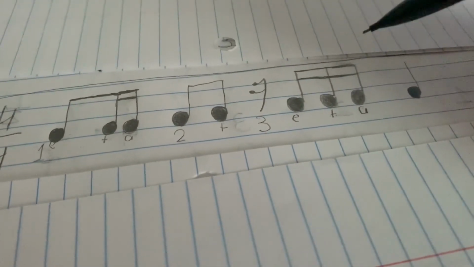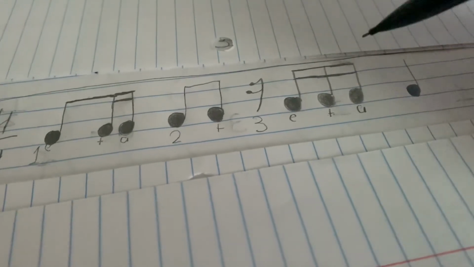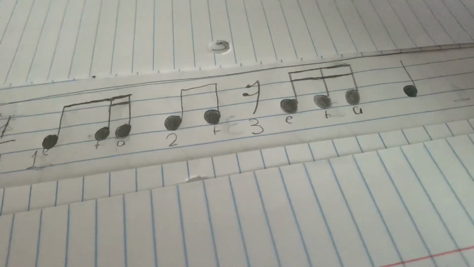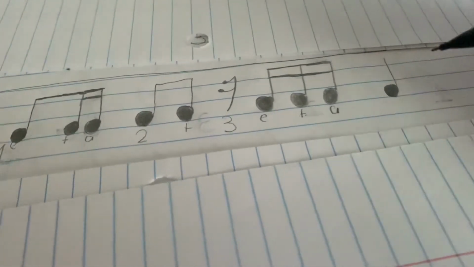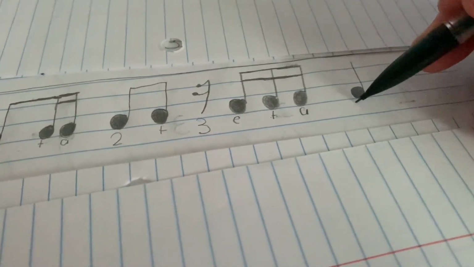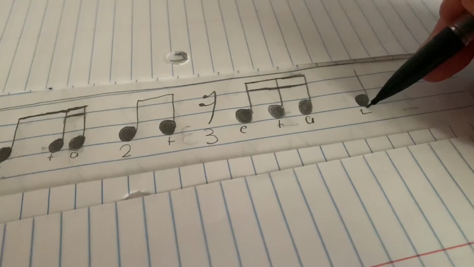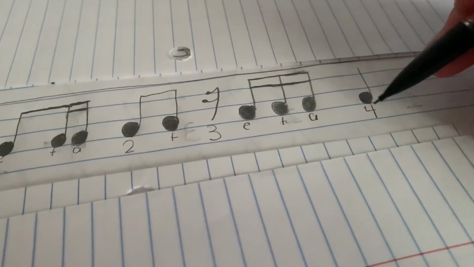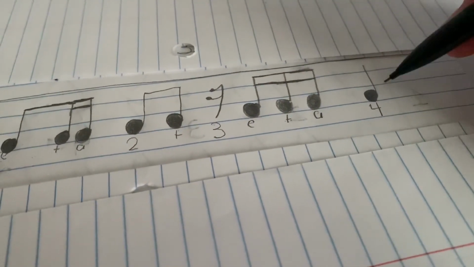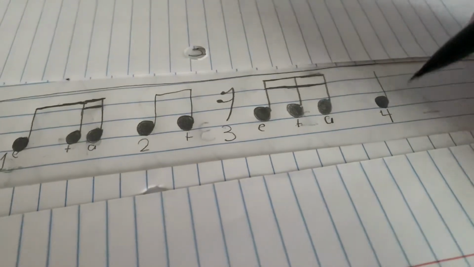Now that all of beat 3 is completed, we know that the next note must be on beat 4. In this case, beat 4 is a quarter note, meaning it takes up all of beat 4. And with that, this measure is now complete.